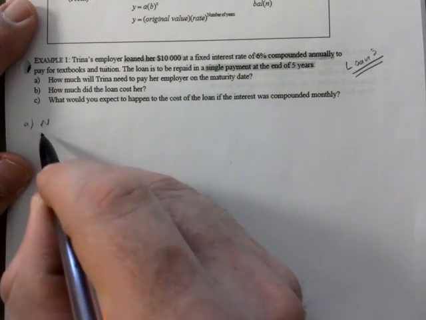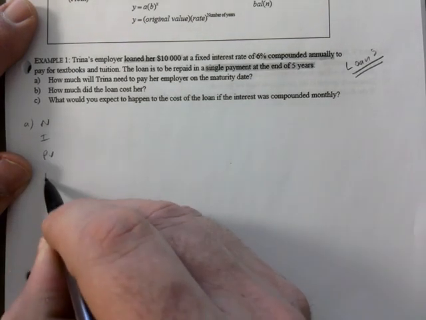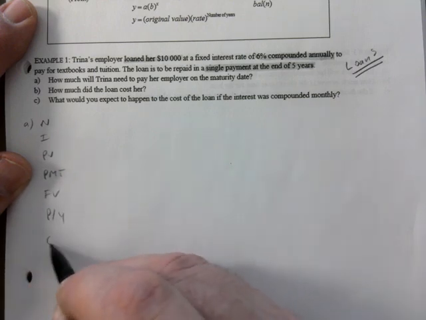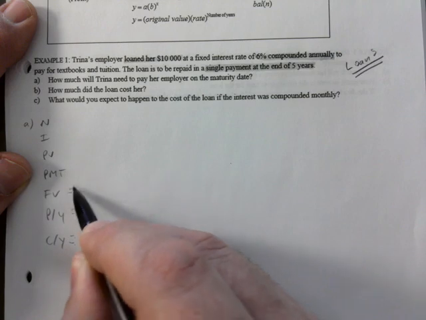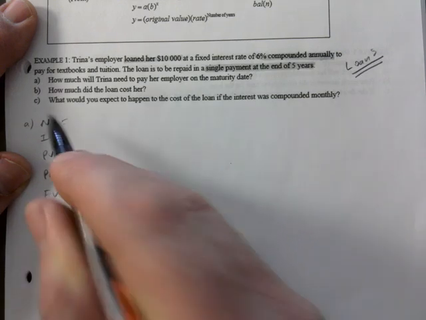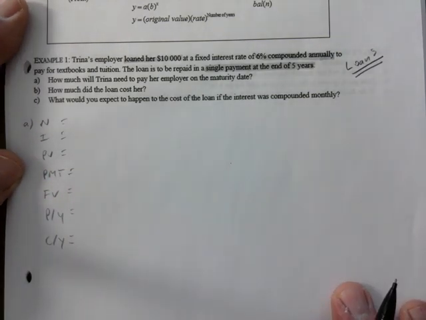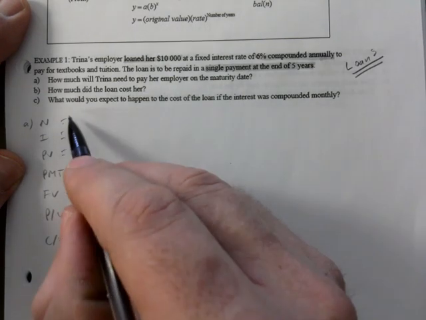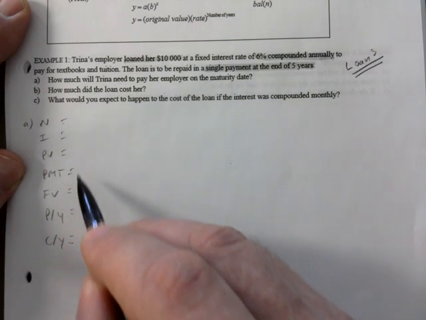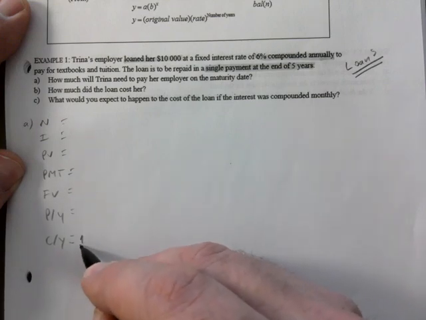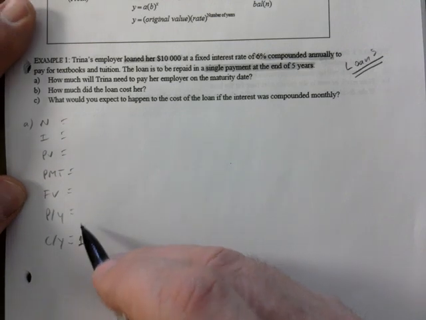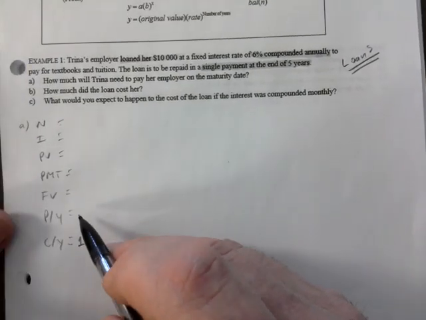So let's do A here: N, I, PV, PMT, future value, PY, CY. What do we know? That this loan will take 5 years, but I will first start at the bottom. It'll be compounding once per year. This is the tricky part.